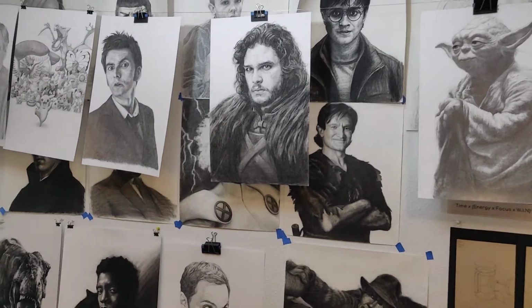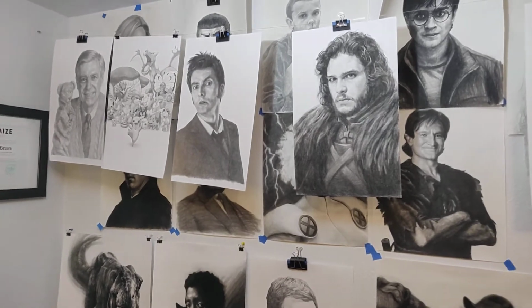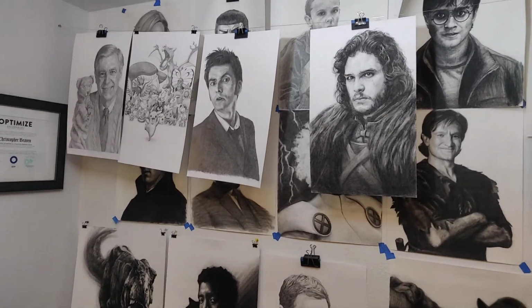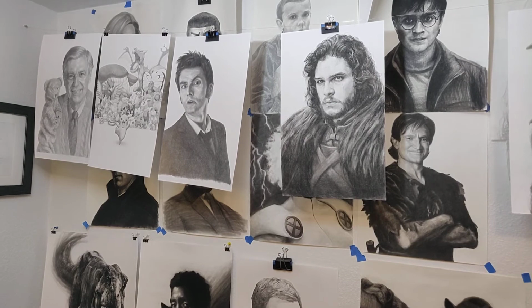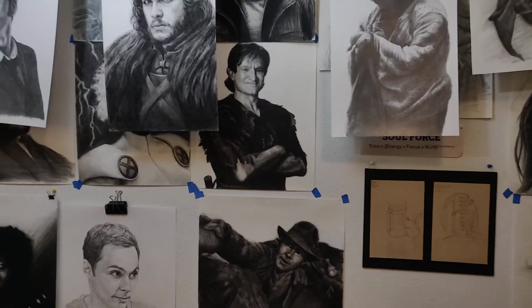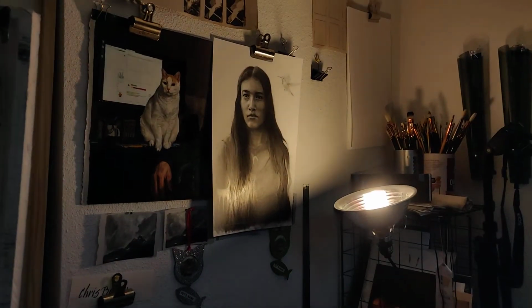So the question here is, how can you communicate something more than just this physical realm of charcoal, graphite, oil paint? How can you take it further? How can you get further into language and communicate?